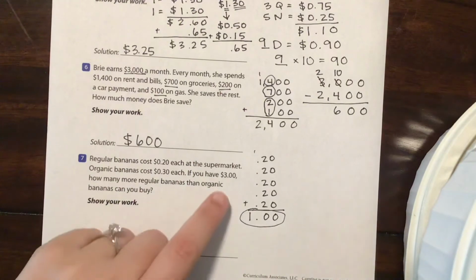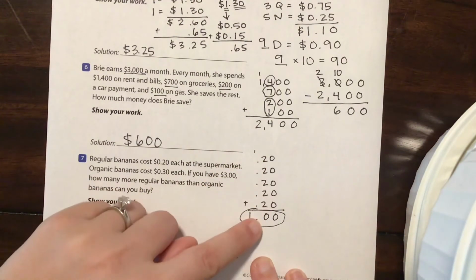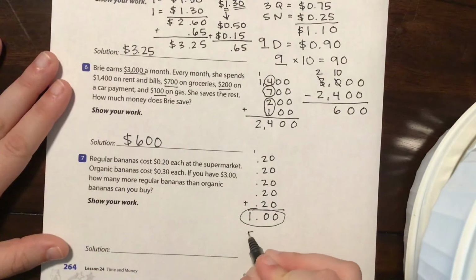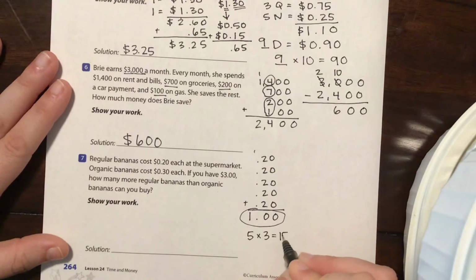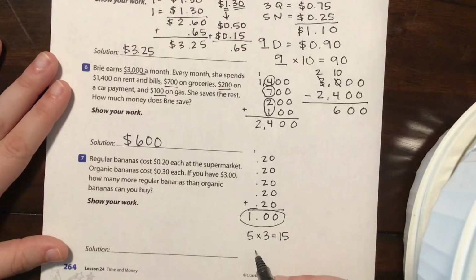So this shows us that if we purchase 5 regular bananas, that will cost $1. Now we have $3. So really, we could purchase 5 bananas 3 times. And 5 bananas 3 times would equal 15 bananas. If 5 bananas is $1, and you do that 3 times, then 15 bananas would be $3.